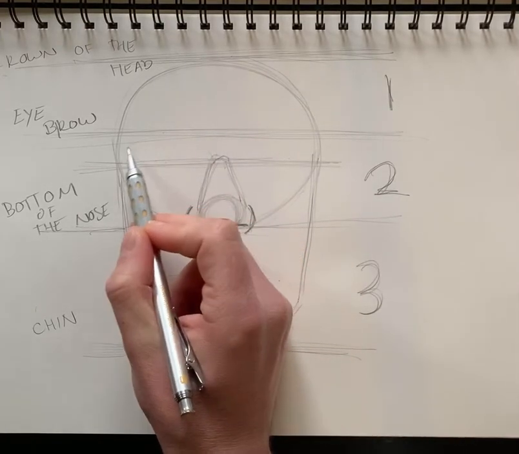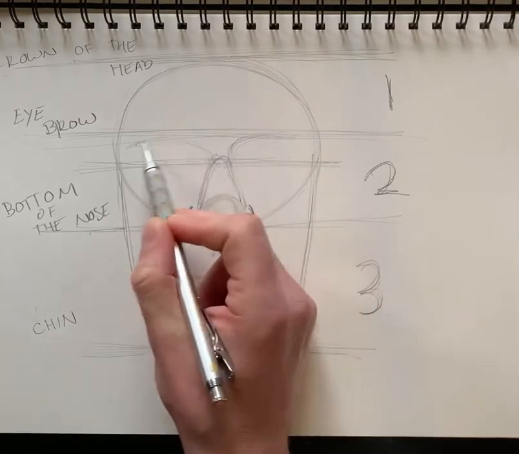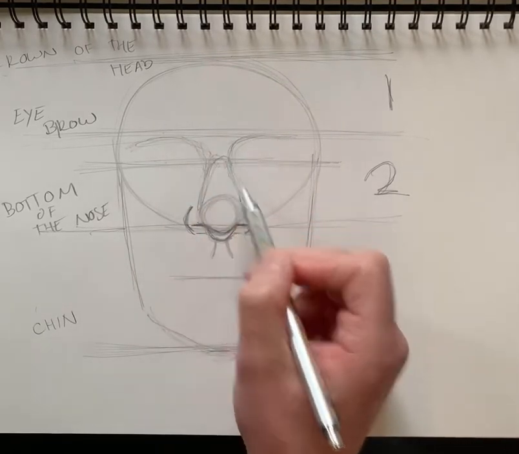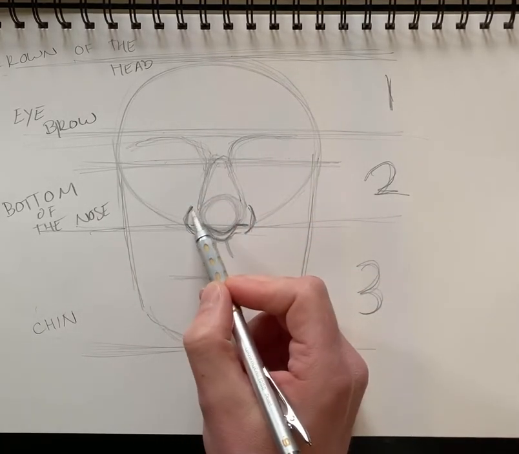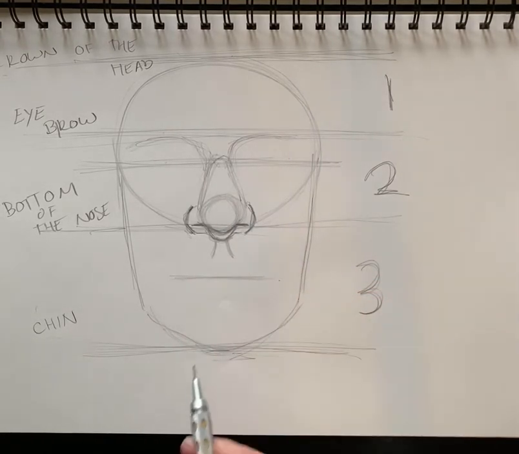And then right up here, this is where the eyebrows will come in. And I'm just keeping these lines nice and light because we're going to change these things, especially when we get into the portrait. These things are all going to change and vary. So I'm just trying to show you how to get in here on starting mapping out your face.